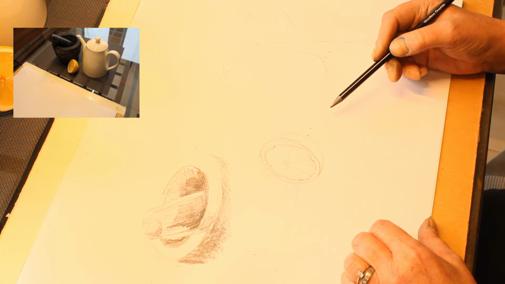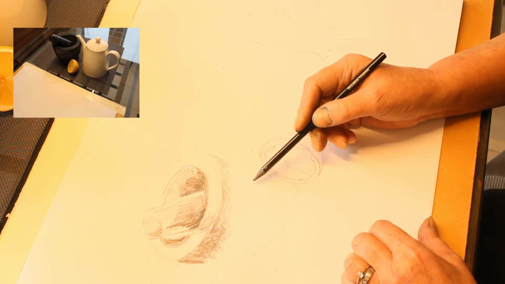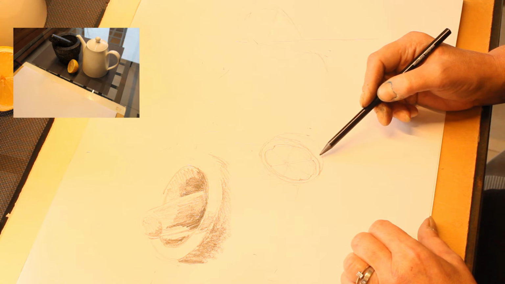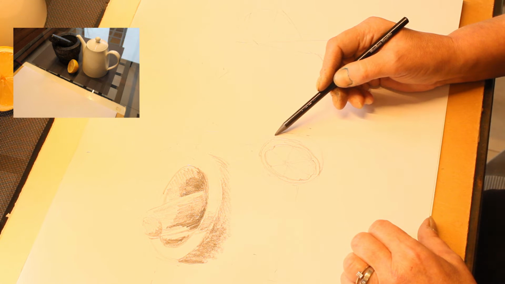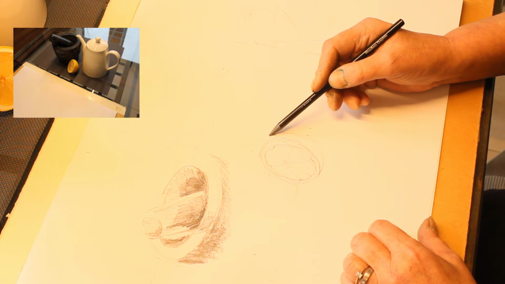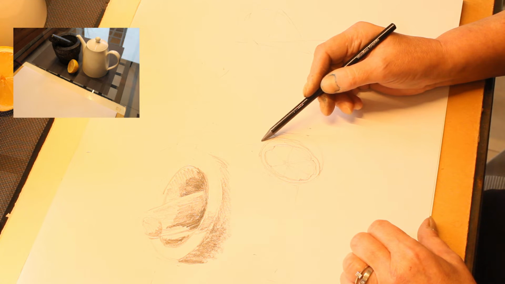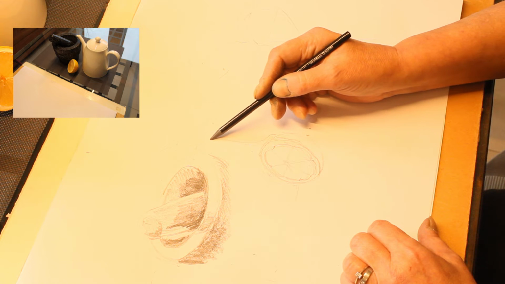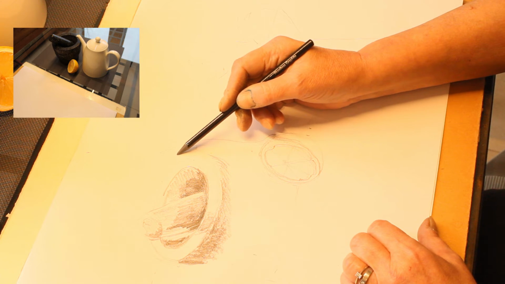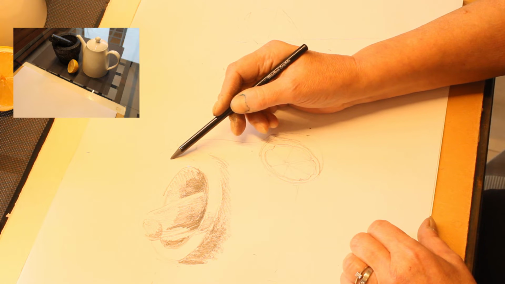So I'm then just checking that the relationship between the mortar and pestle and the lemon is correct, and then I'm going to find where the teapot starts to emerge from the lemon, if you can imagine that, and that wonderful curved line that then comes right the way over the top.